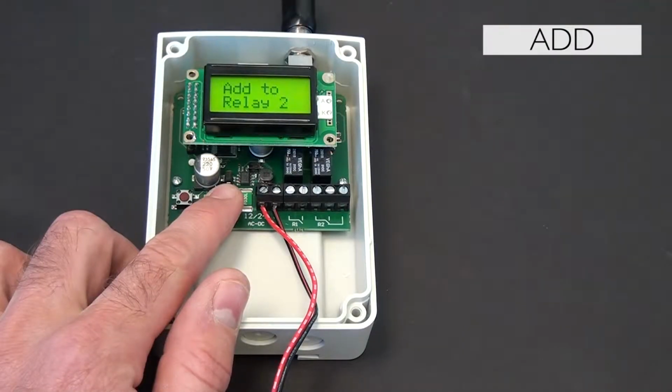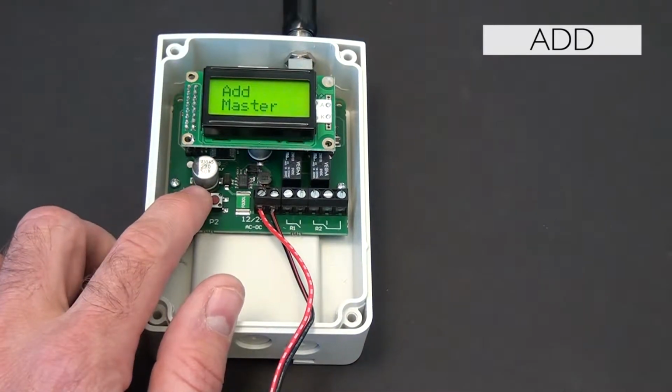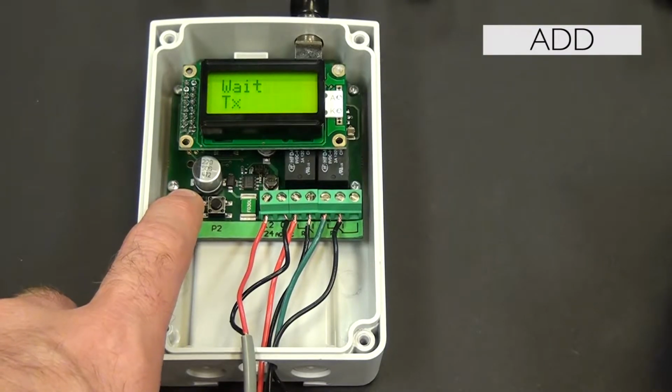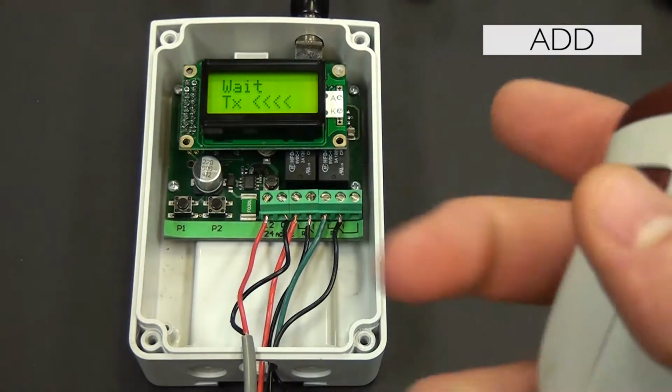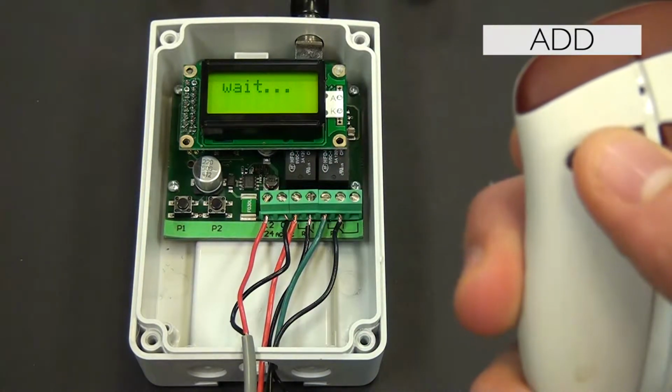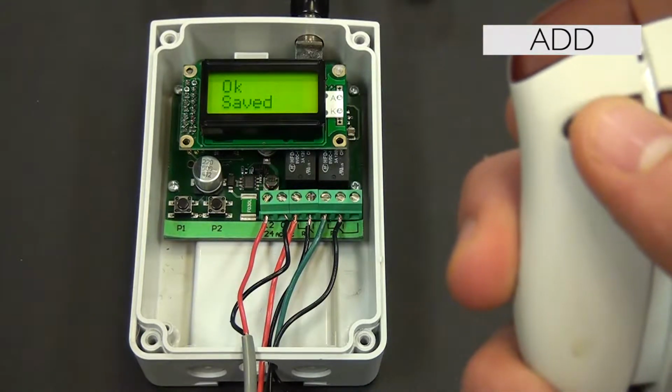The add function is used for adding individual transmitters, blocks of transmitters, and adding a master transmitter. To add a transmitter to Relay 1, press P1 to enter the Relay 1 add function. You will then press the button on the transmitter you wish to enroll in Relay 1.